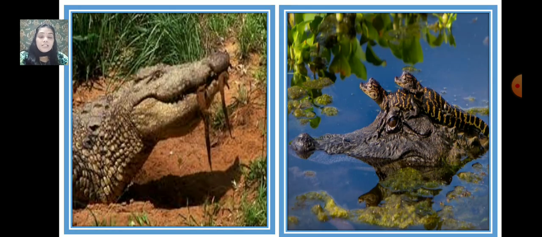And the eggs which are not hatched, it will crush very softly with its jaws. And see the baby crocodiles, how she's carrying. So she carries them in her jaws, in her mouth. See how, see from their body also it carries, and then it takes them and lives in the water.